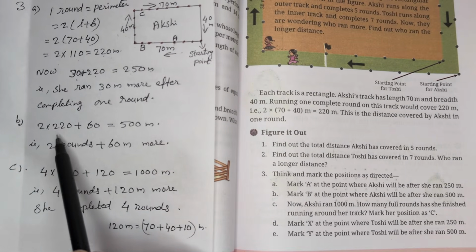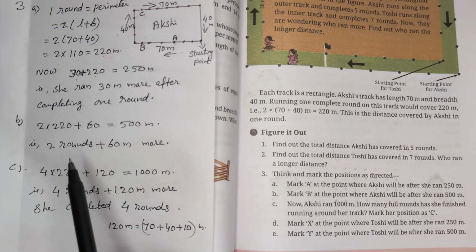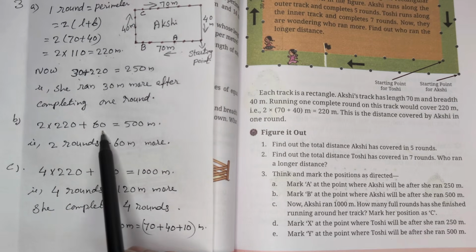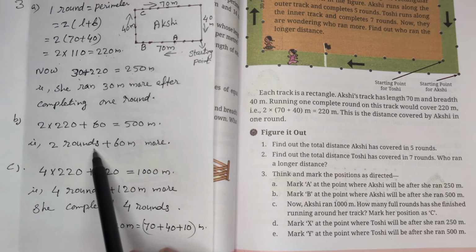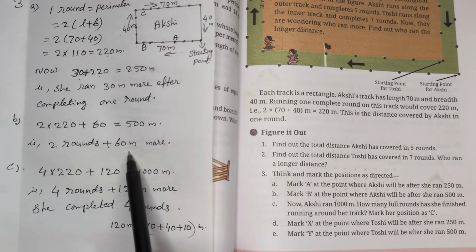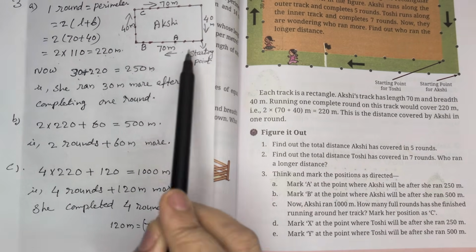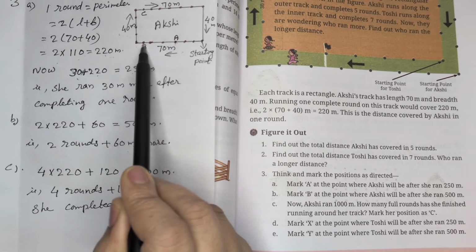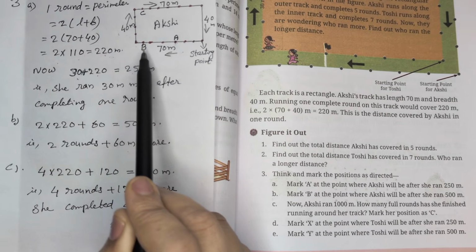Just to check how many rounds fit in 500 meter: 2 times 220 is 440, plus 60 is equal to 500 meter, which means 2 rounds and then 60 meter more. So after completing 2 rounds, 60 more means from here 1, 2, 3, 4, 5, 6, 60 meter more. So here is the position of the letter B.